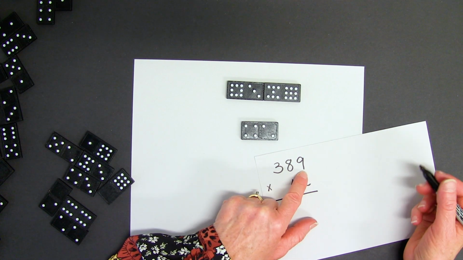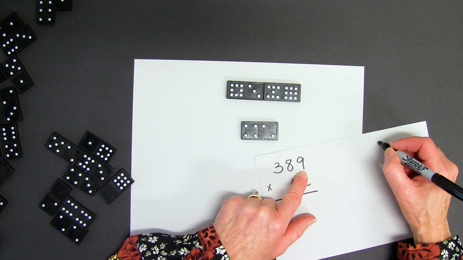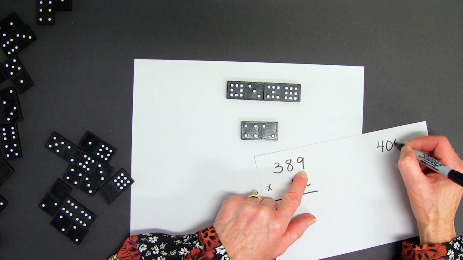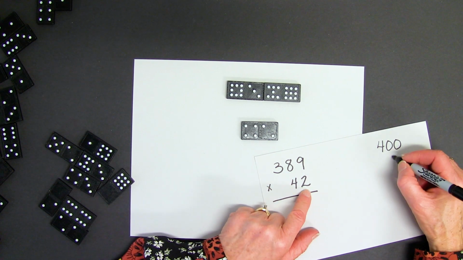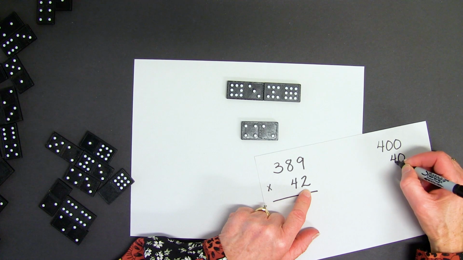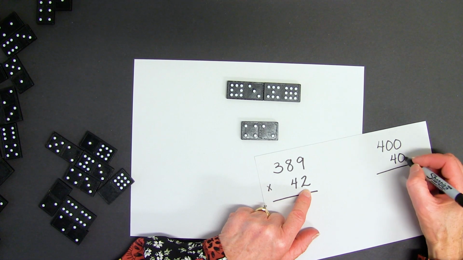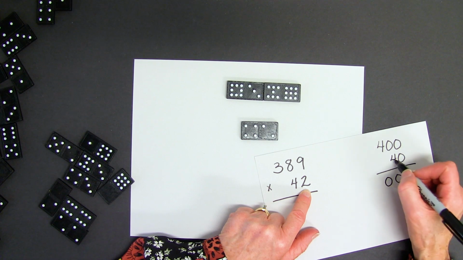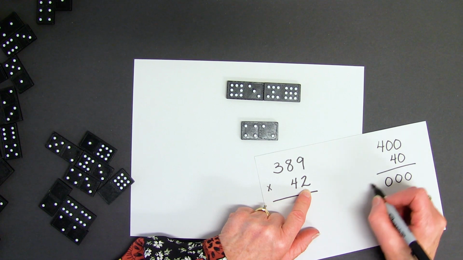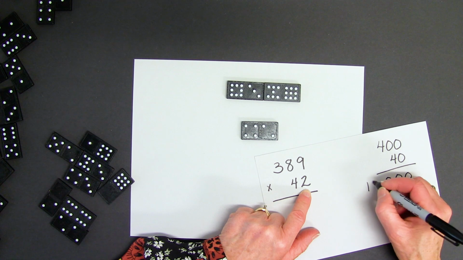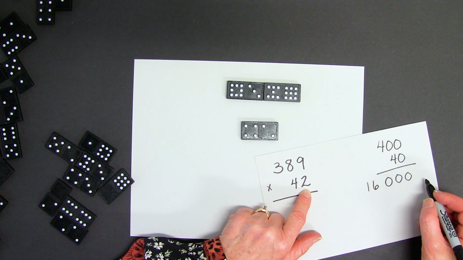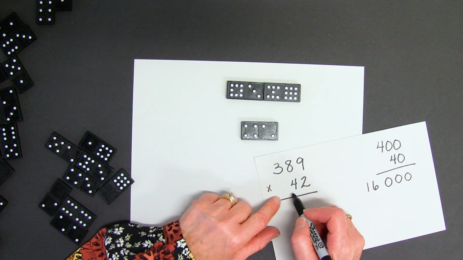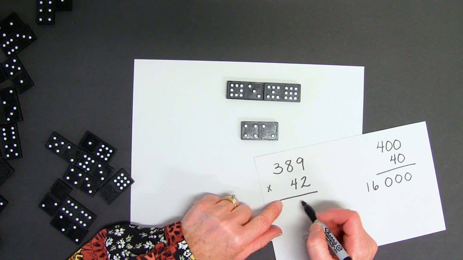So 389, I'm going to round that up to 400. And 42, I'm going to round that down to 40. So I know that I'm in the thousands, and 4 times 4 is 16. So my estimated product is 16,000. Now I'm going to find the actual product.